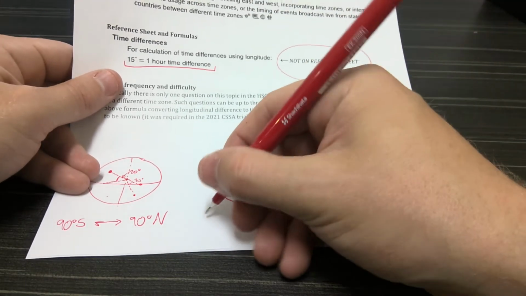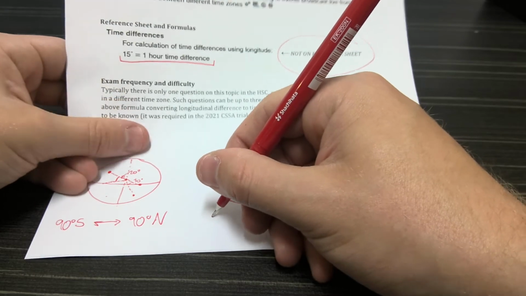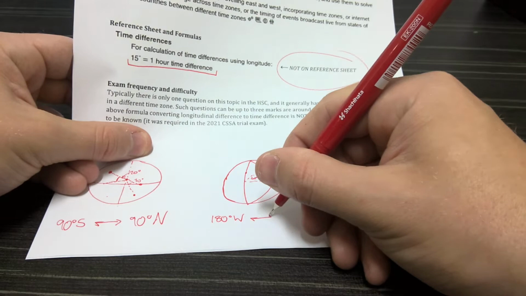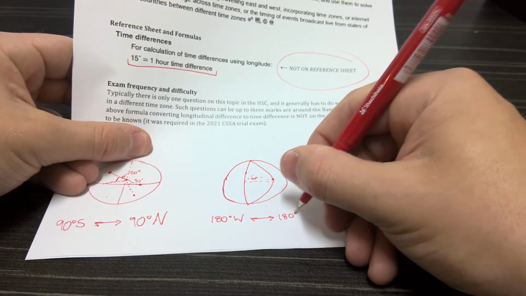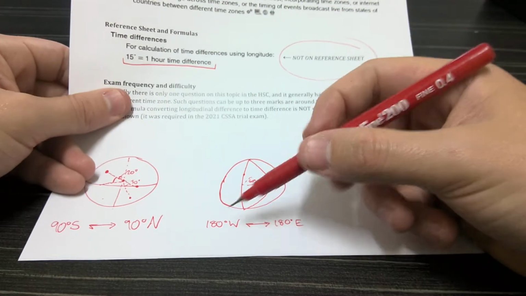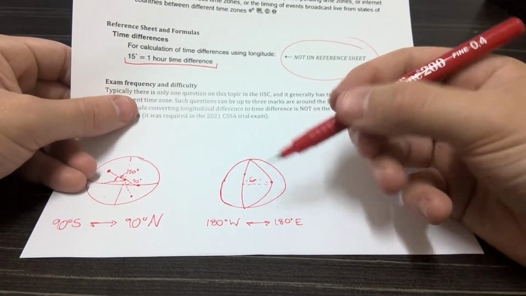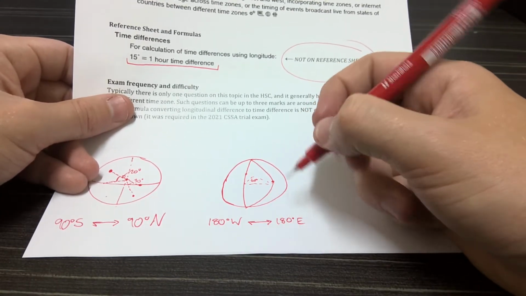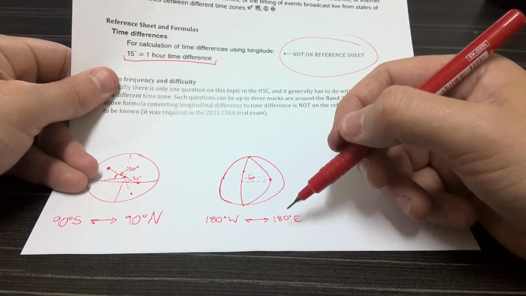And the range for this is 180 degrees west and 180 degrees east. At 180 degrees west and east, that's actually the same point, and that's the international date line. So keep that in mind as well.